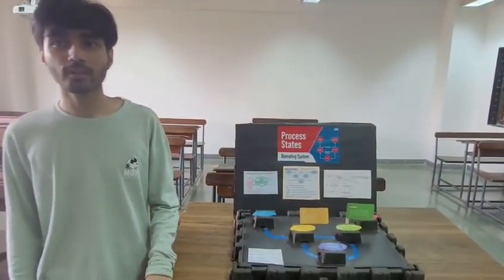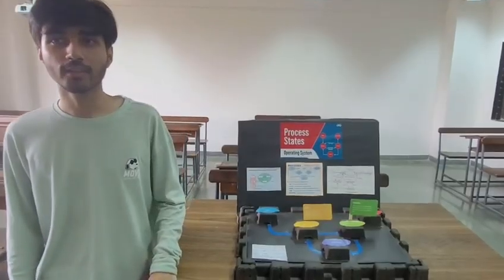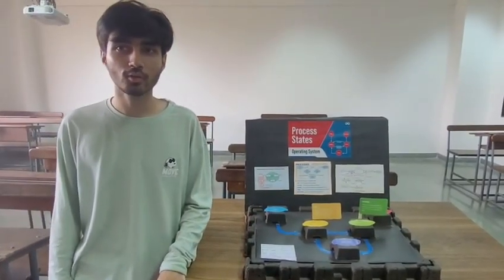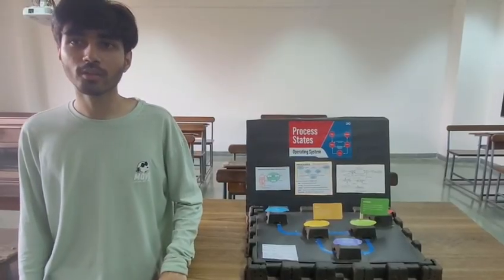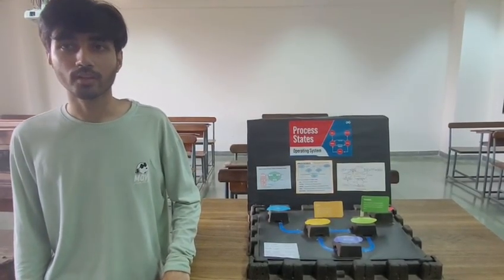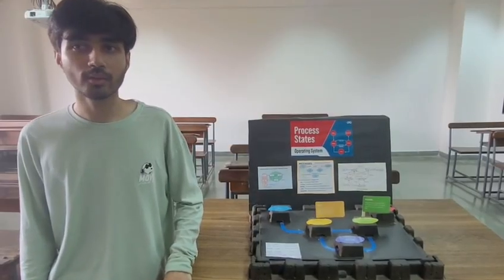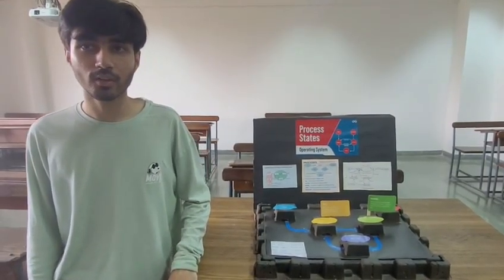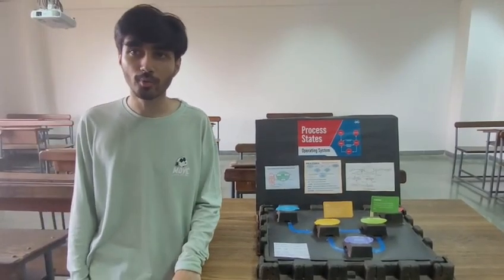I am Piyush Chaudhary and I will be explaining the ready state. After a process is created, it enters the ready state. Here the process has been prepared and is now waiting to be assigned to a processor. It is stored in the ready queue along with other processes that are also waiting. In this state, the process is ready to run but not yet running. It is waiting for the CPU scheduler to select it and assign it to the CPU.